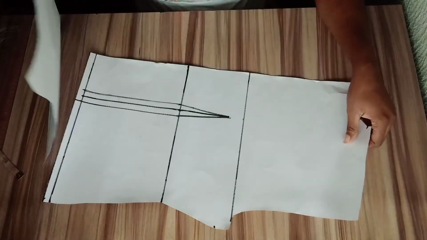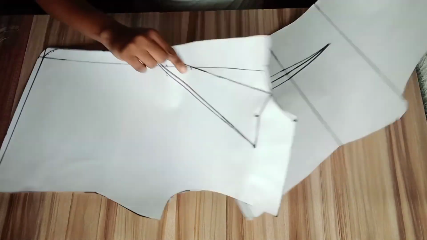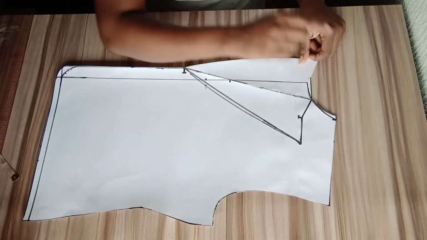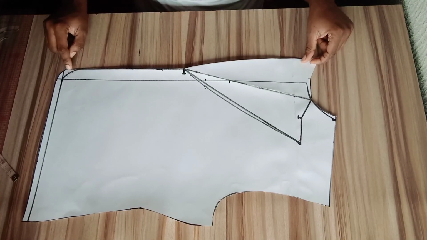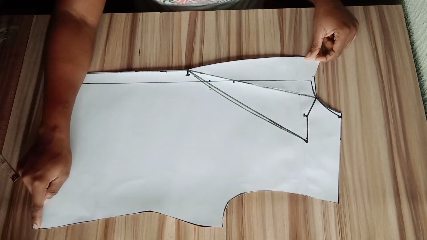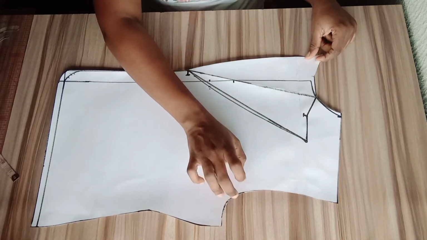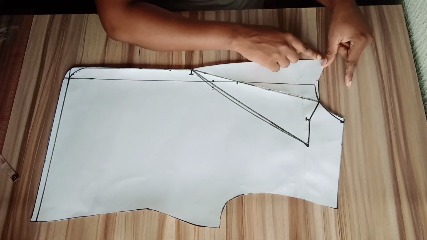I already added allowance to the back. I'll add ½ inch allowance to the shoulder when cutting on fabric, ½ inch here as well, and blend it to this part. I added ½ inch here already. I already added allowance here as well. The armhole doesn't need allowance. I'll basically be adding allowance to the shoulder, this part, and here.